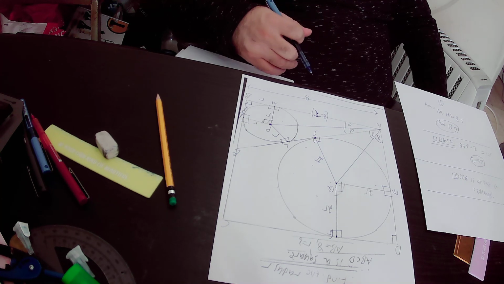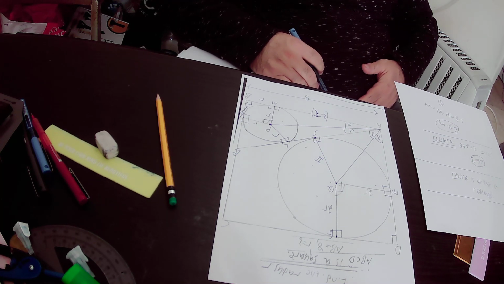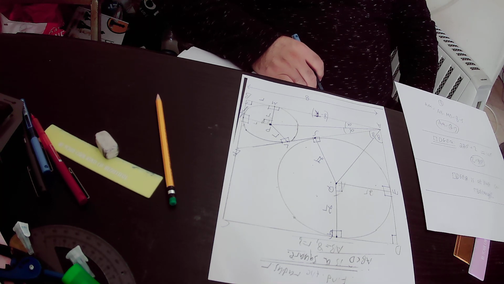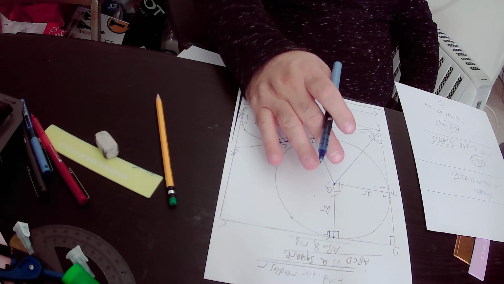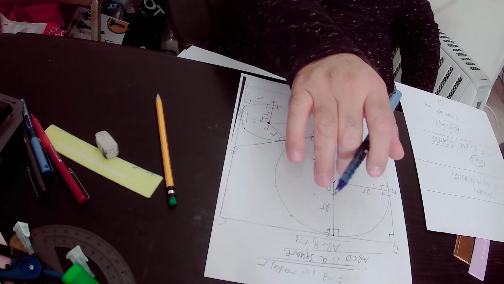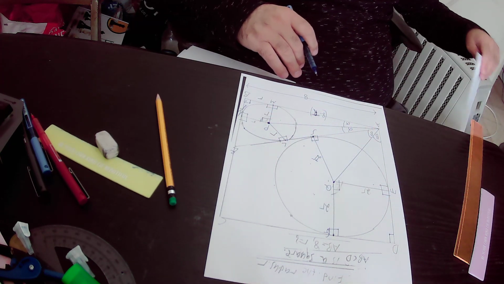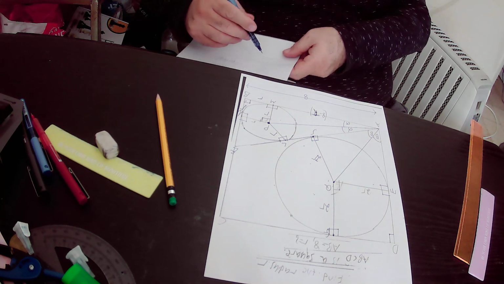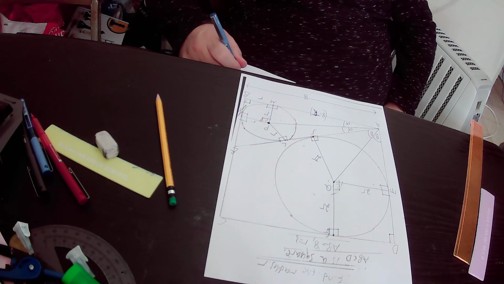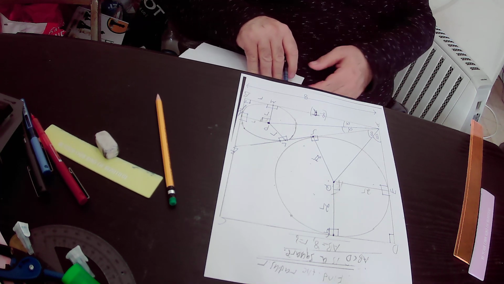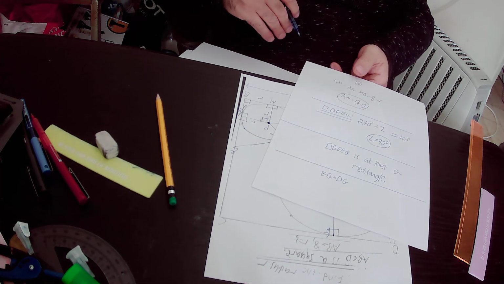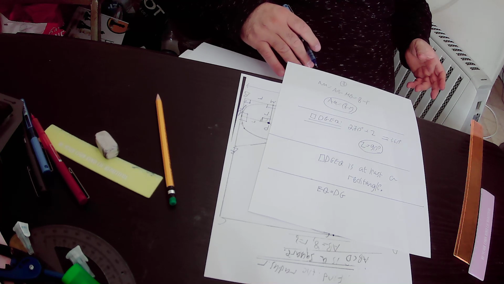And again, we have the rule that the opposite sides of a rectangle are equal to each other, so the opposite sides of rectangle DGEQ are equal to each other, that is to say EQ equals DG, according to the rule.